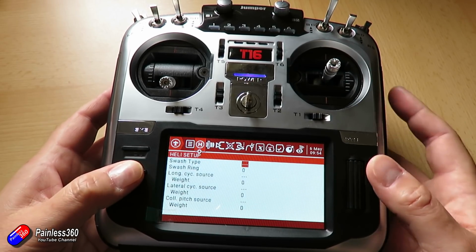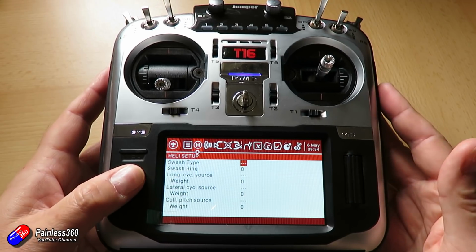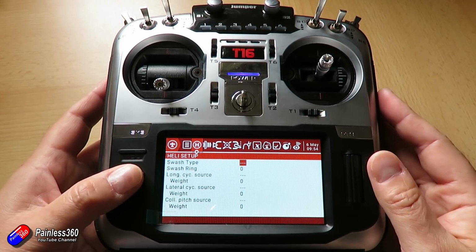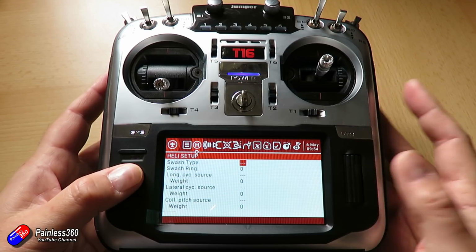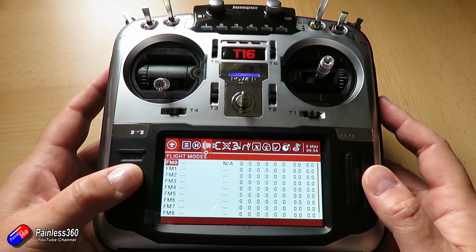Press page. So there we have the heli setup. I do have a heli setup video. I'd refer you to that to go and have a look if you want to know how to set all that up. I'll put a link in the description. Then we have the different flight modes.